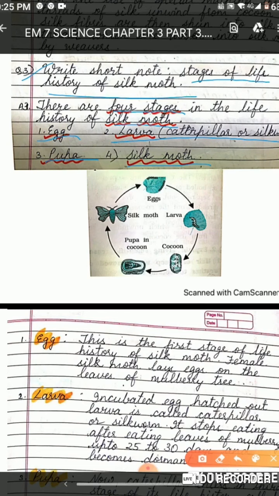Here is the diagram where you can see the egg, then the eggs on the leaves, then this turn into caterpillar, and then this forms the cocoon, and inside the cocoon the pupa is formed and the silk moth comes out from the cocoon, and this silk moth lays eggs. This is the first stage of life history of silk moth.